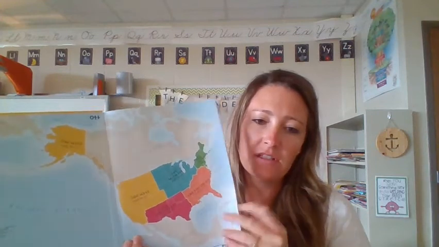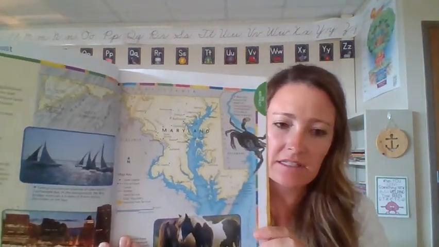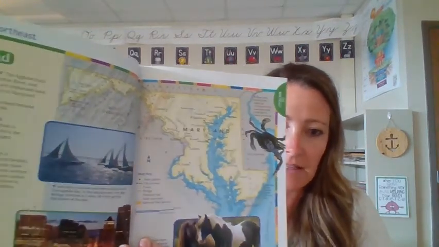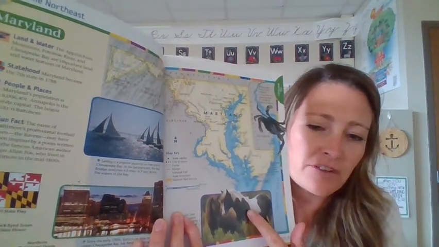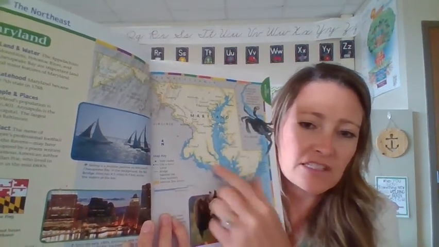So this is called the Beginner's United States Atlas. And when we open it up, this one focuses on just the United States. So you'll notice it has a bunch of different things about different states. So for example, here's Maryland, and it gives some facts about Maryland, some different pictures, picture of the state.